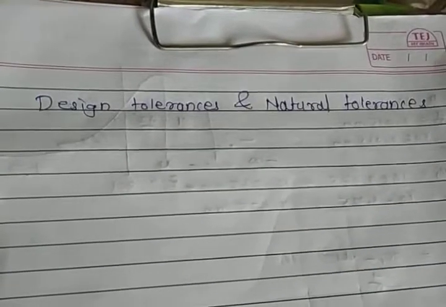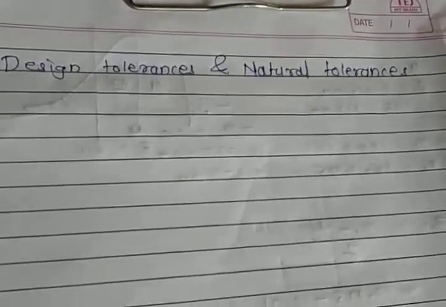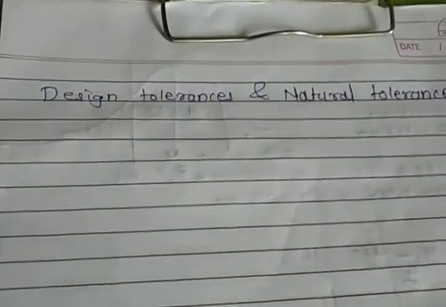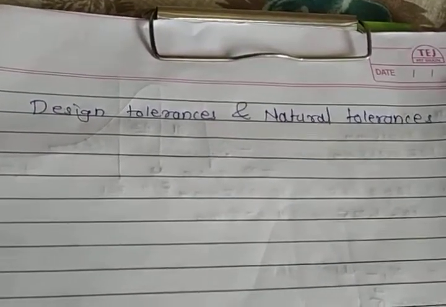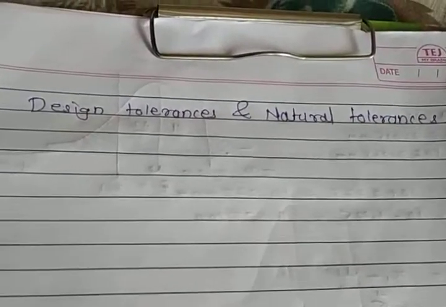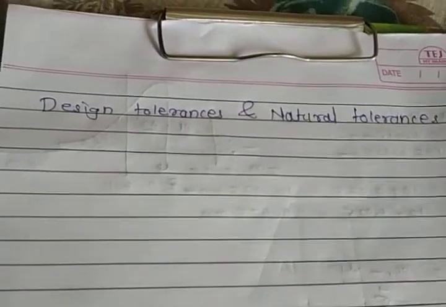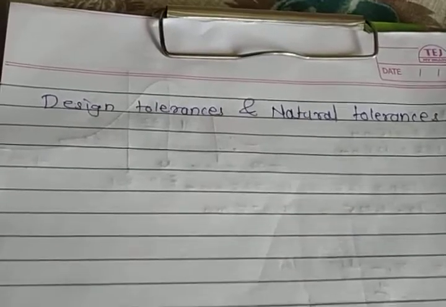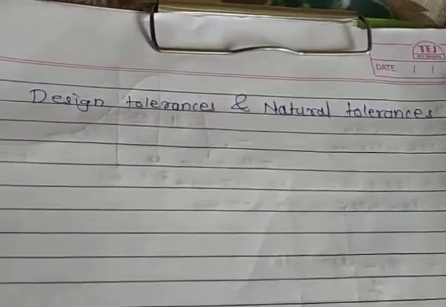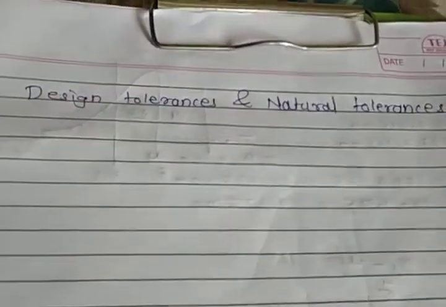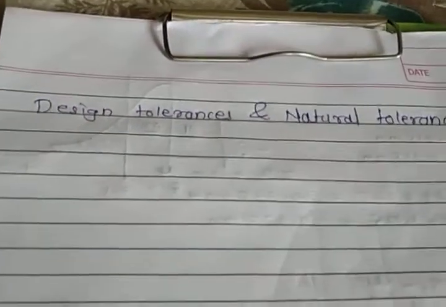So here already we have discussed the design tolerances and the natural tolerances. What we know, we have already seen that the variation in the dimensions of a component occurs due to two reasons. The first is chance cause and the second is assignable cause. How chance cause and assignable cause arise, we have already discussed. Now here we are going to see the natural tolerances and the design tolerances.